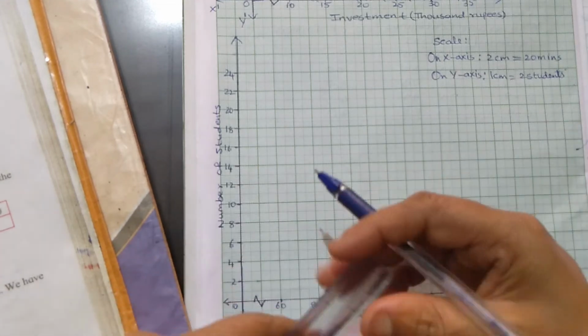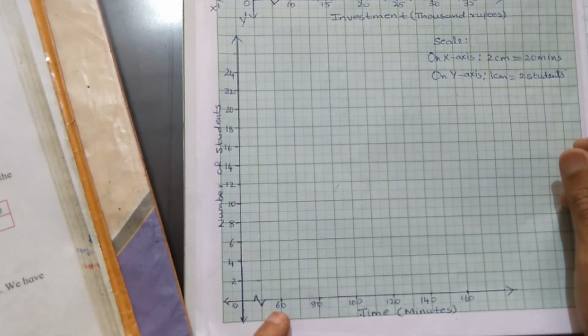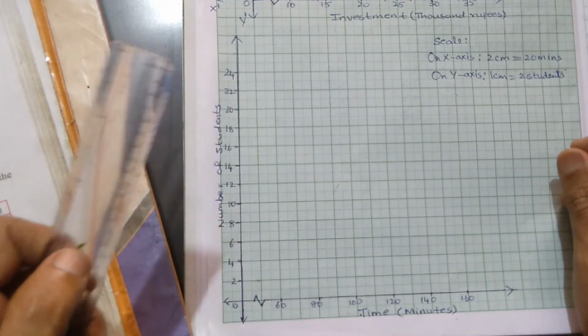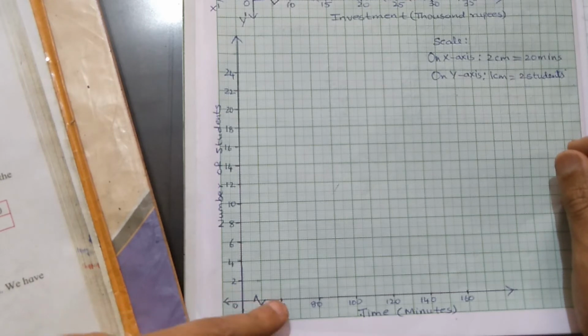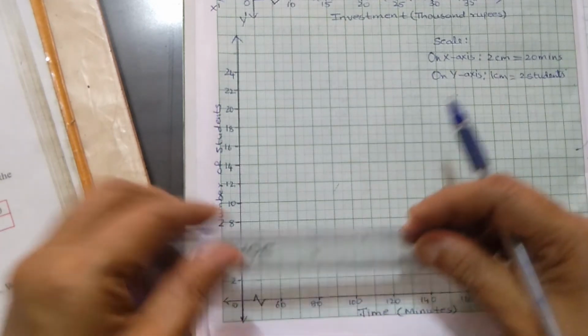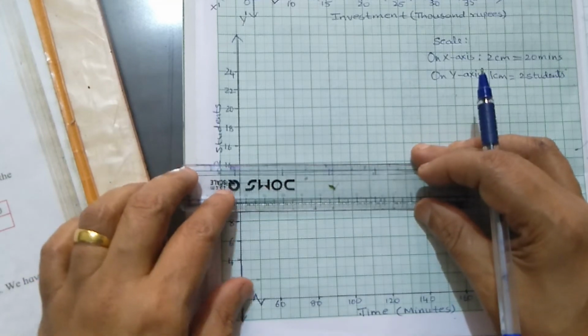Now the first one, they have given 60 to 80, and you will draw the kink mark because from 0 to 60 I have not shown on this graph. So 60 to 80 is how much? 14. So the number of students is 14.